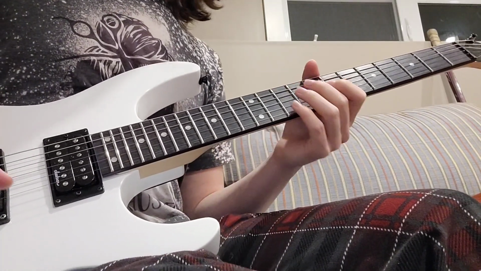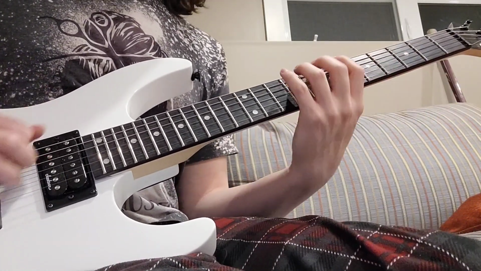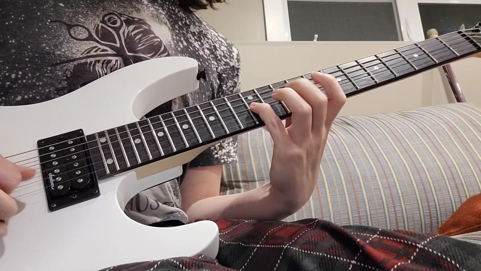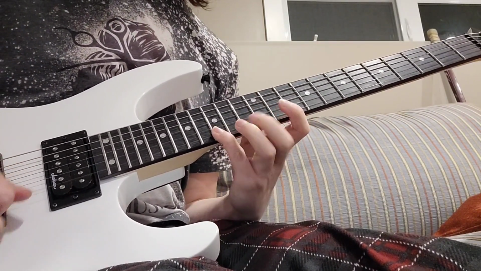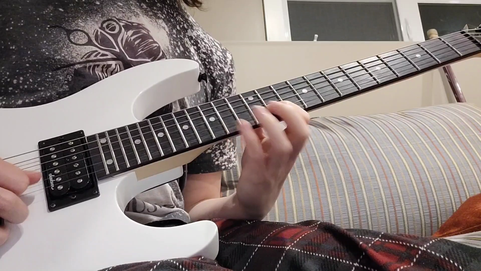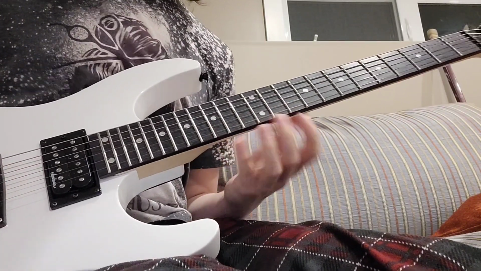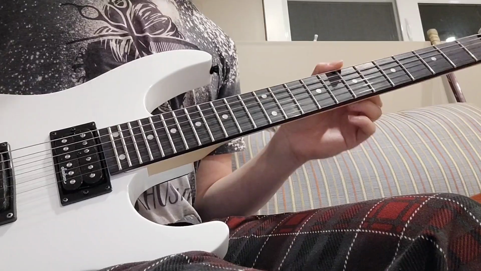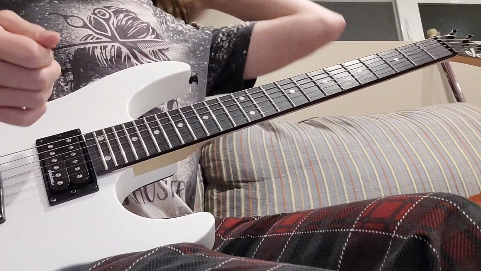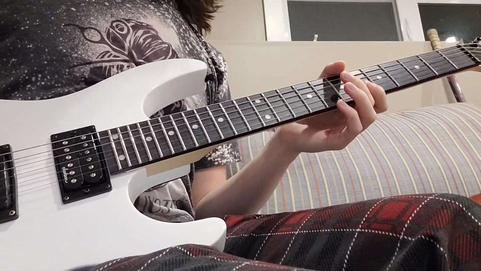So that's cool. You can obviously play them picked each time, or even legato, if you really want to do that. But I think a cooler and more flavorful way of playing it is incorporating slides.